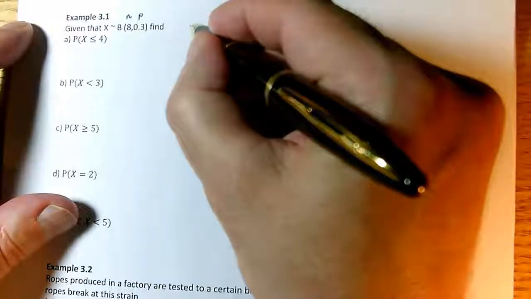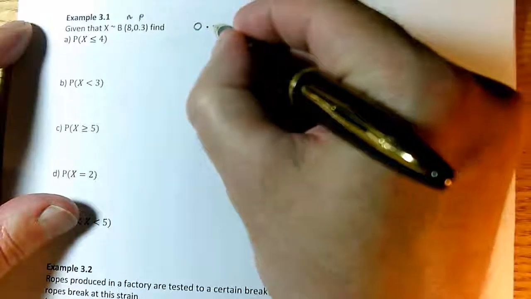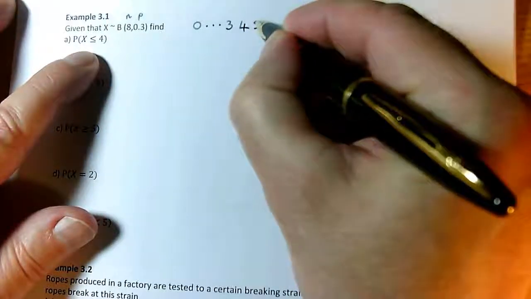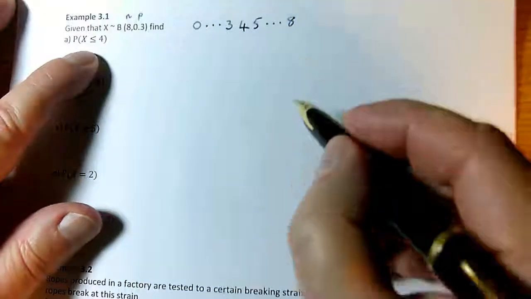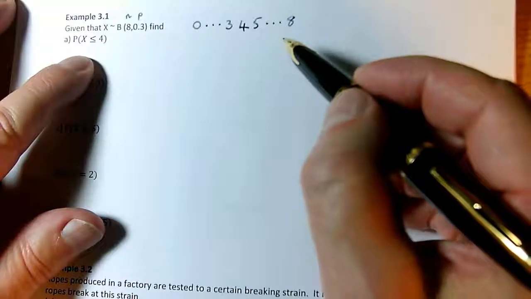Now I could write all the numbers out from 0 up to 8, but normally, if I'm feeling a bit lazy, as long as I've got this 4, and I've got the 3 that comes before it and the 5 that comes after it, I can put dots. I should maybe finish with the 8. But that's easily enough of the numbers for me to work out what's going on.